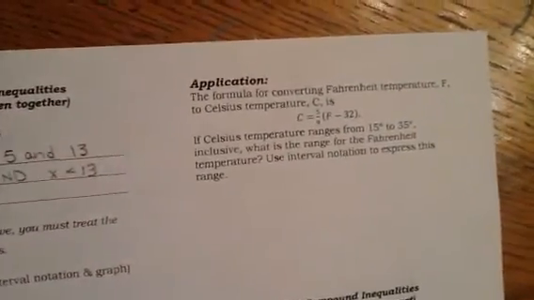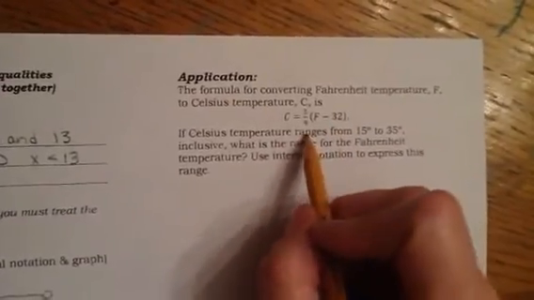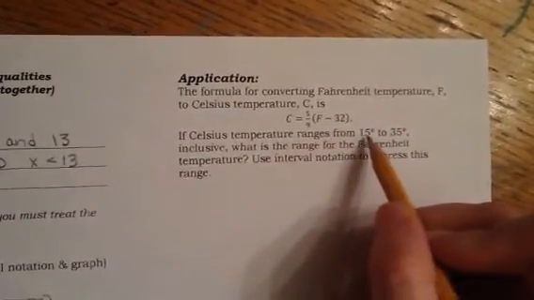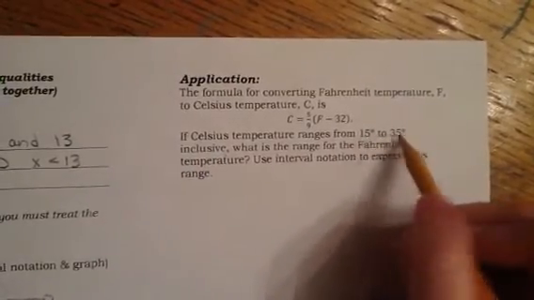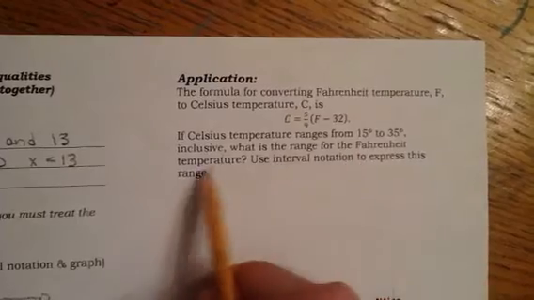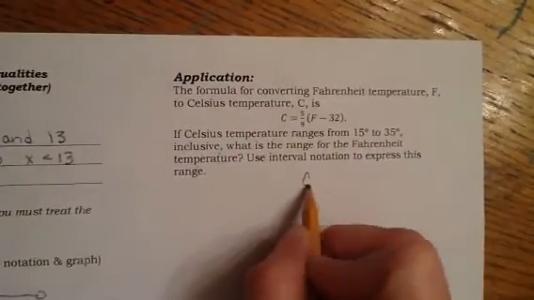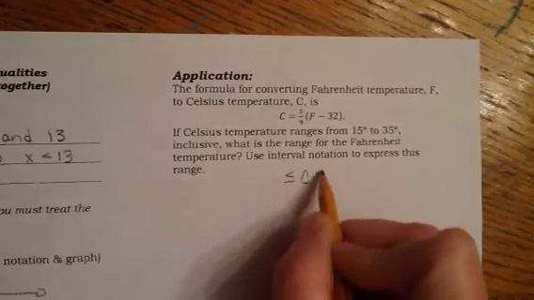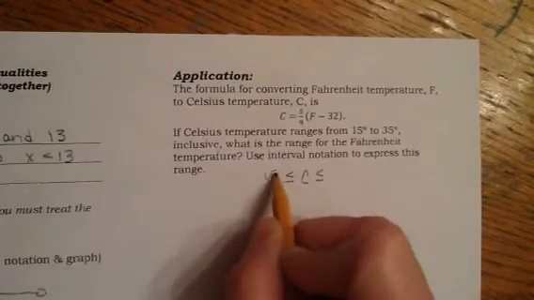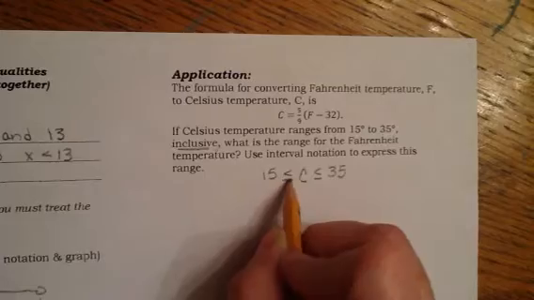Okay. Now, here is a word problem. This is the formula that converts Fahrenheit to Celsius. If Celsius temperatures range from 15 to 35 inclusive, that means that it includes 15 and 35. What is the range for the Fahrenheit? So we want to know if the Celsius temperature is going from 15 to 35. So that means that it is between 15 degrees and 35 degrees, and since it's inclusive, we have equal to.